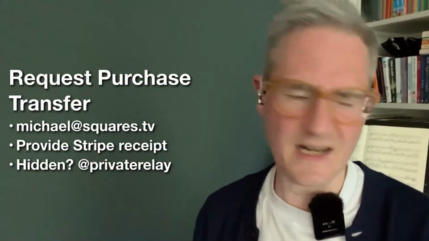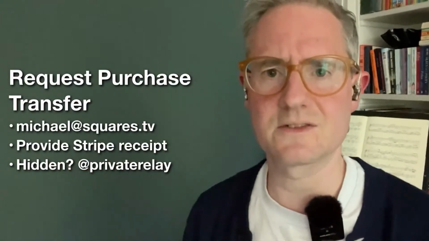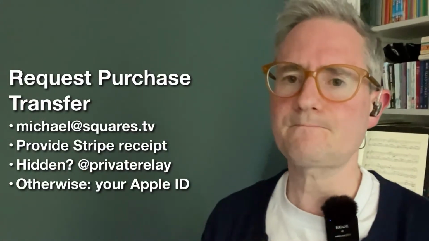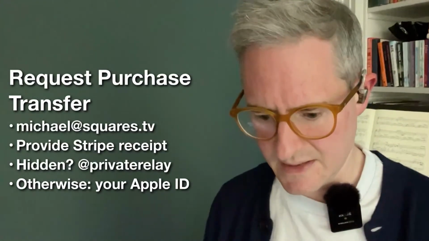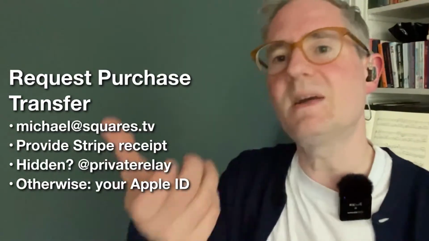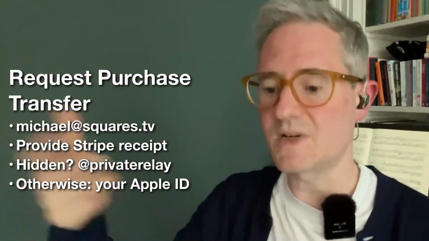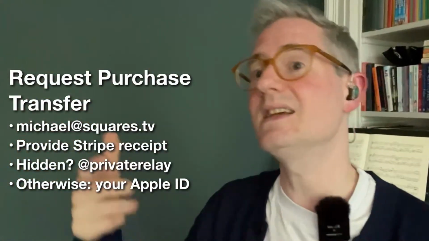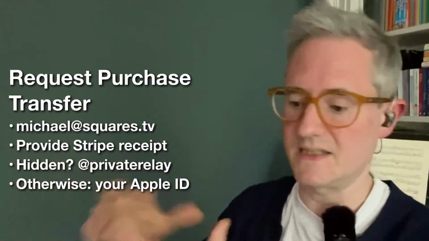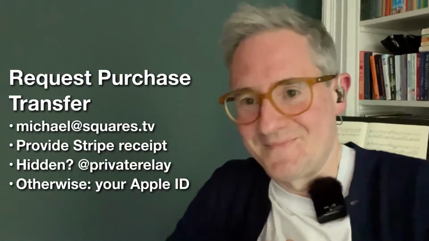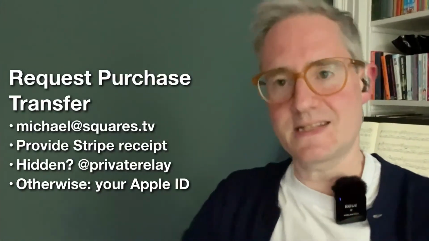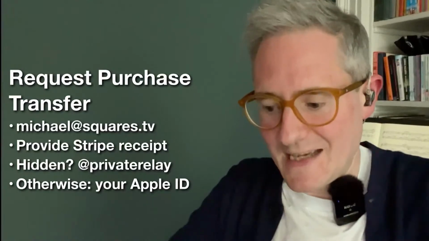But we can go back and forth, and I may need to fix something that displays it to you. And I've written otherwise your Apple ID. So if your email address is hidden, give me the private relay email address. If your email isn't hidden, then give me your Apple ID, and I can just switch the purchase over. So that is the very simple way of reconciling that problem.